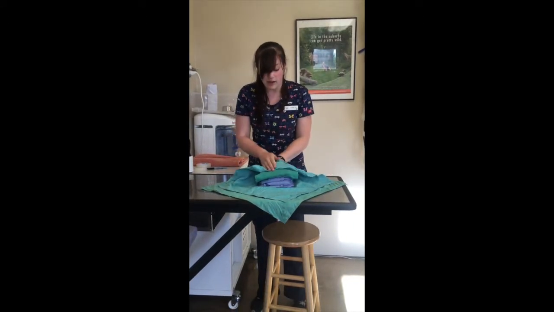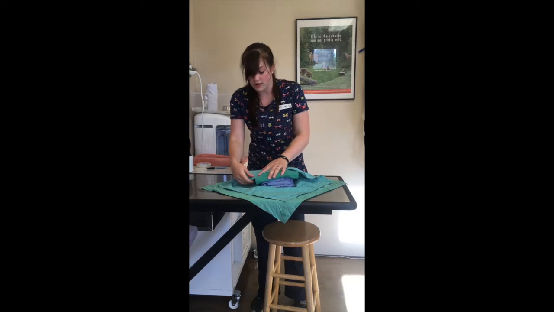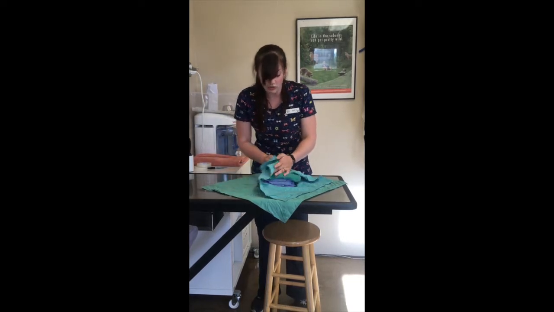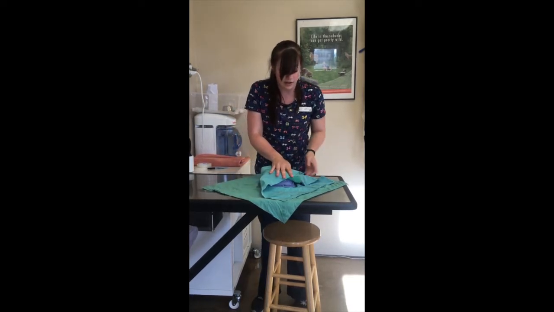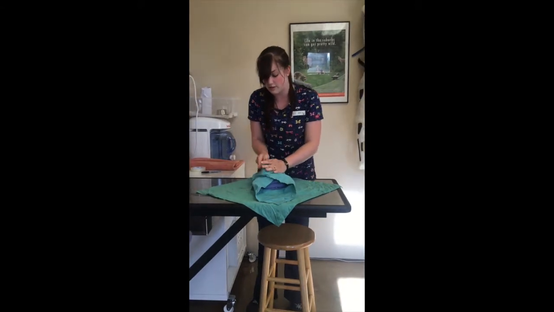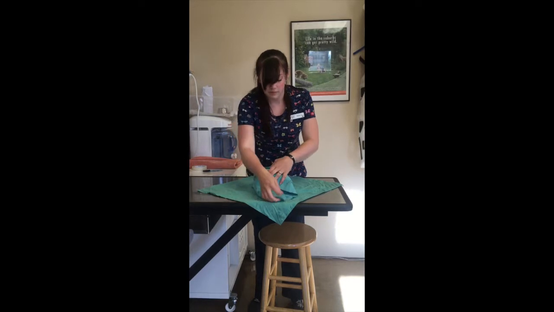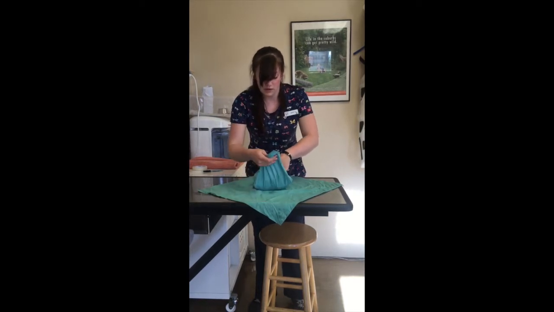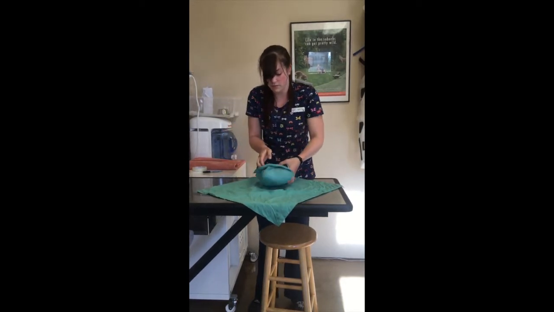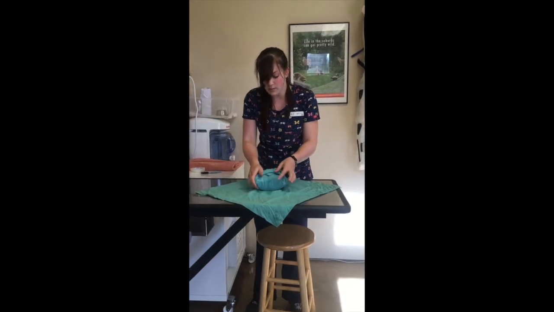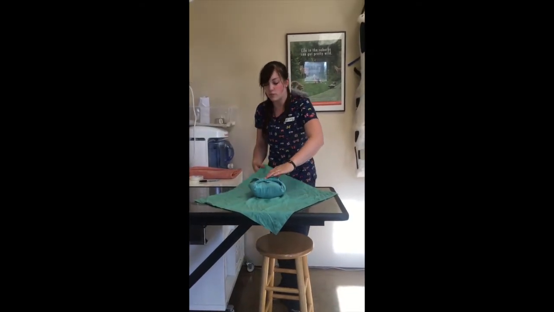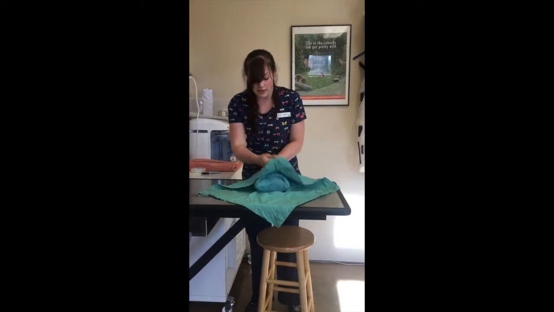I want to make sure that I wrap it snug but not too tight so that enough pressure can get through the pack to completely sterilize it. Making sure I leave a tab so it can be easily opened. And then I'm going to go ahead and wrap the outer portion.